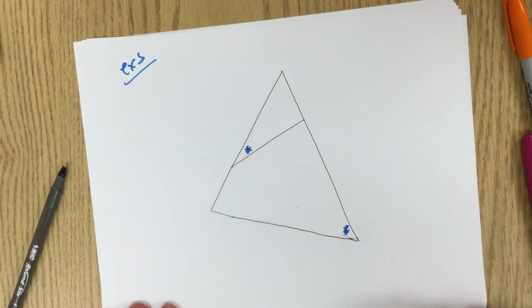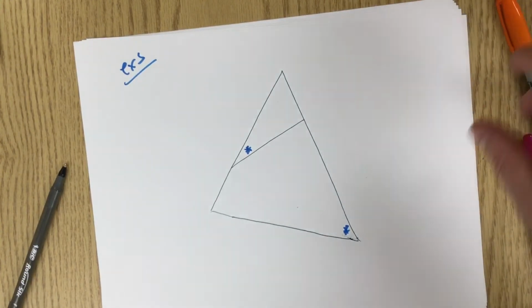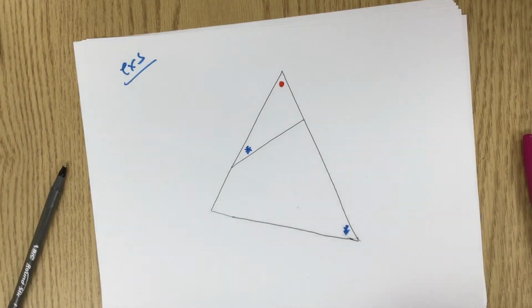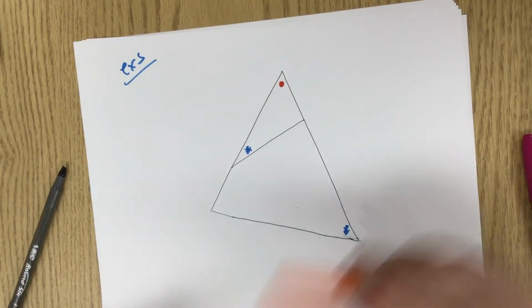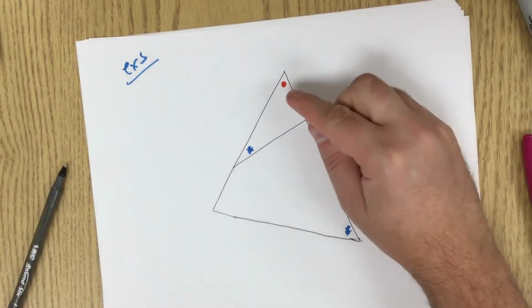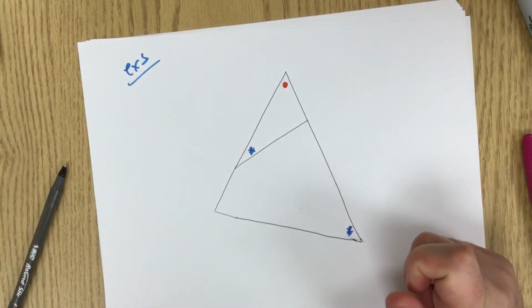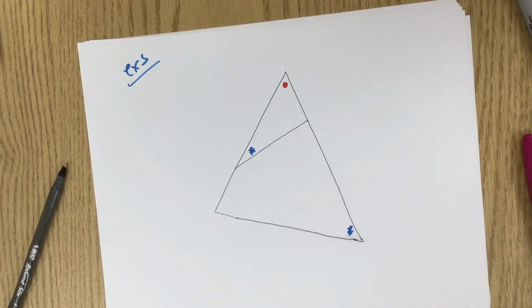Small triangle, big triangle. Now we're also going to notice, if I look at this angle over there, this angle happens to be in both of those triangles. This angle is in the small triangle, and it's also in the big triangle. Okay, so now let's start marking the corresponding sides.